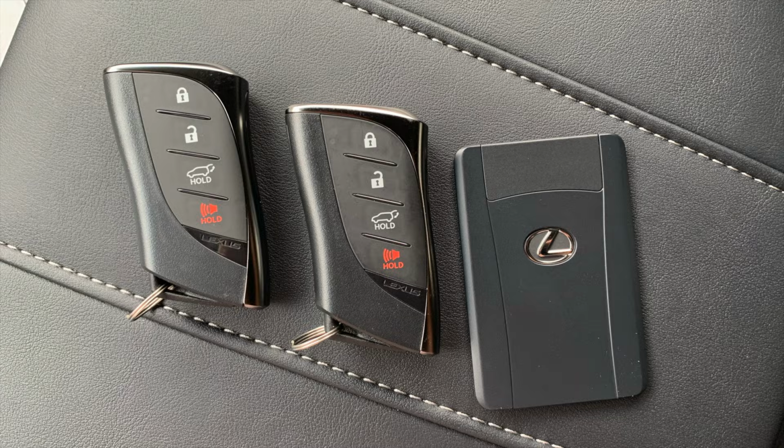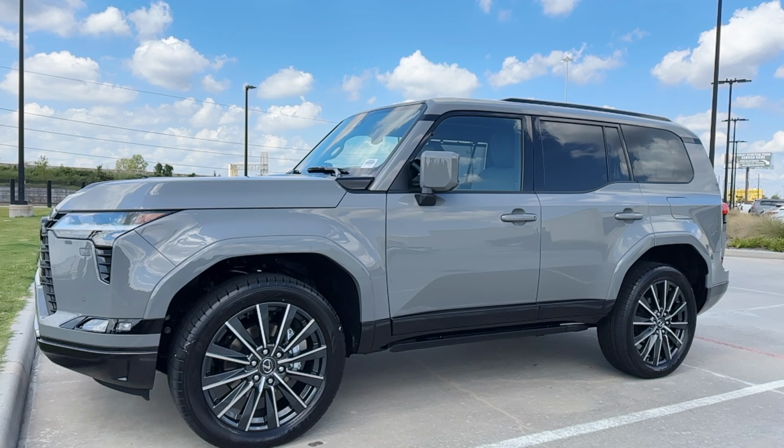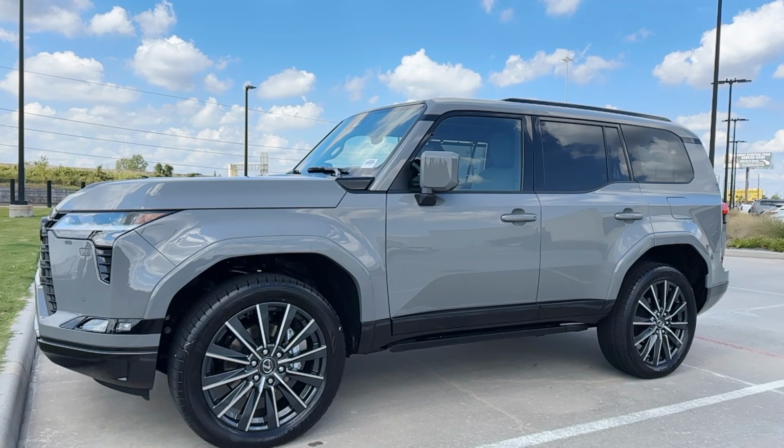Your GX will come with either 2 key fobs or 2 key fobs and a wallet key. The wallet key is basically a fob with no buttons. All of the electronic keys can operate any of the smart access system features to lock and unlock any of the doors and rear window, and of course, start the vehicle.